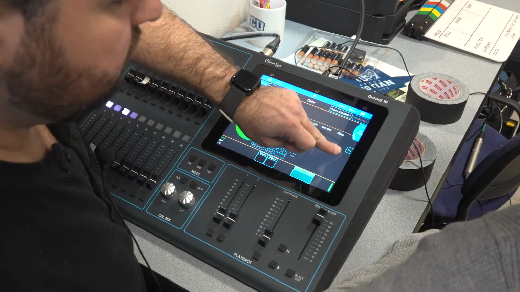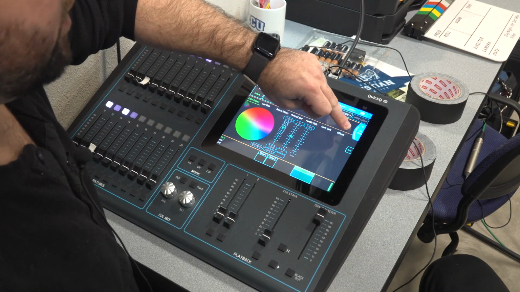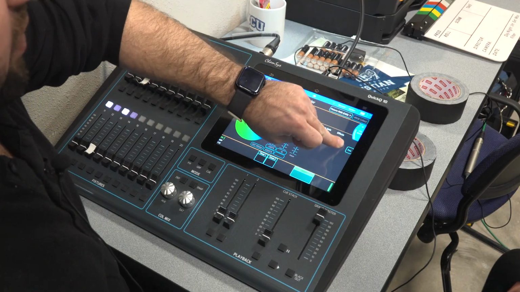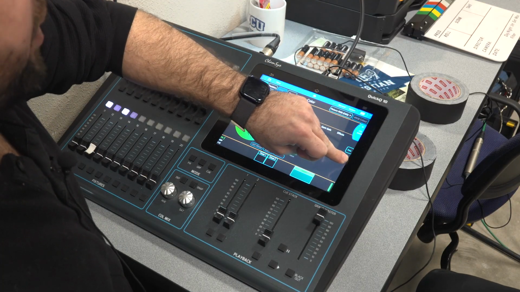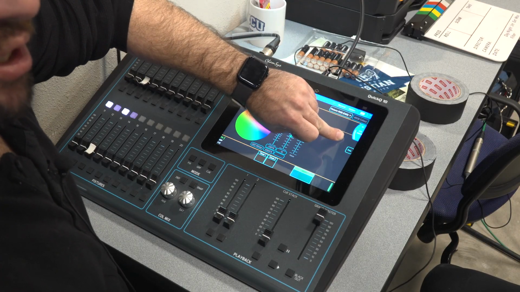Oh, wow. Right? So this is how you would achieve between the two, between tungsten and daylight. Yes. Okay, cool. I think the low is 3200, the high is 5600 on all the fixtures in here. Okay.